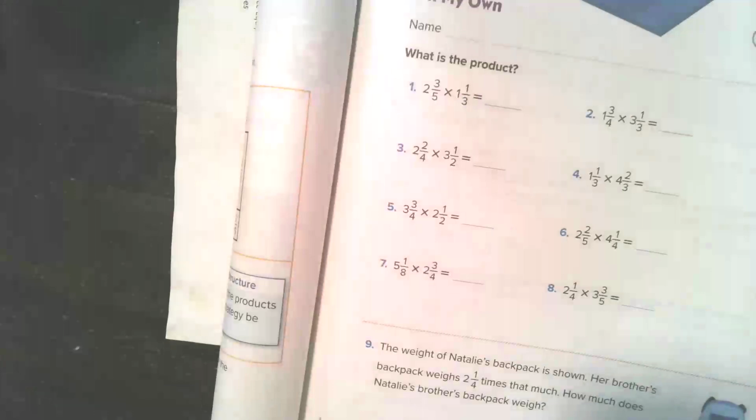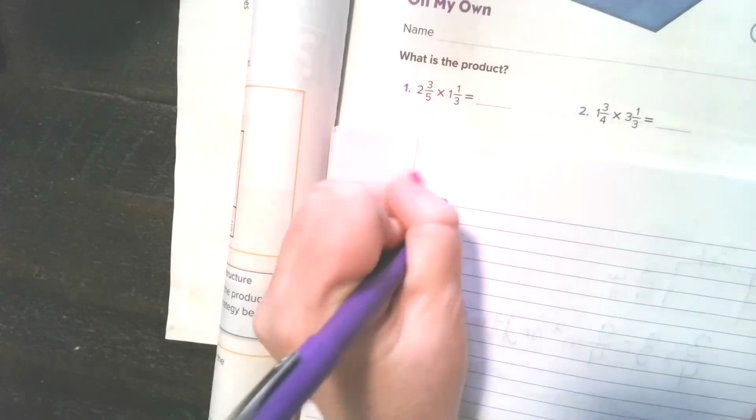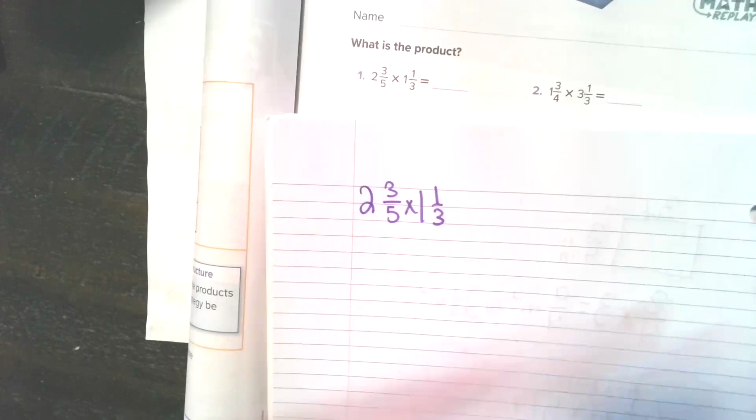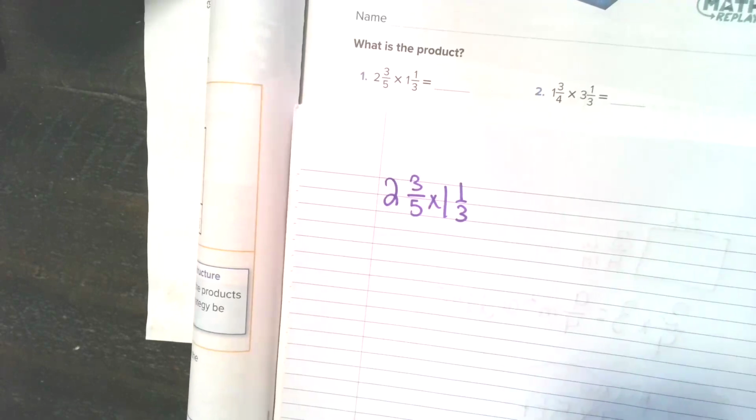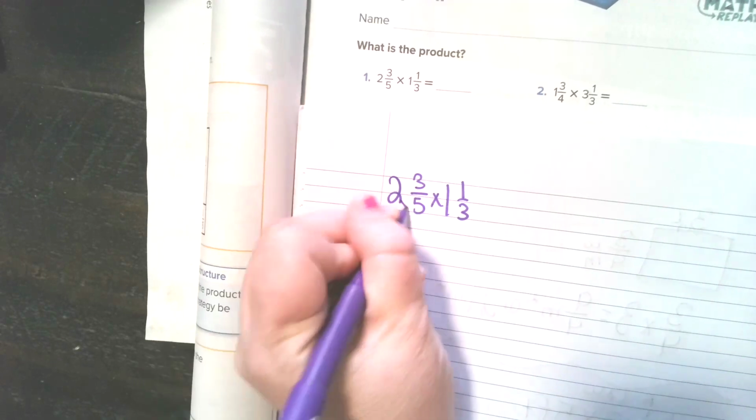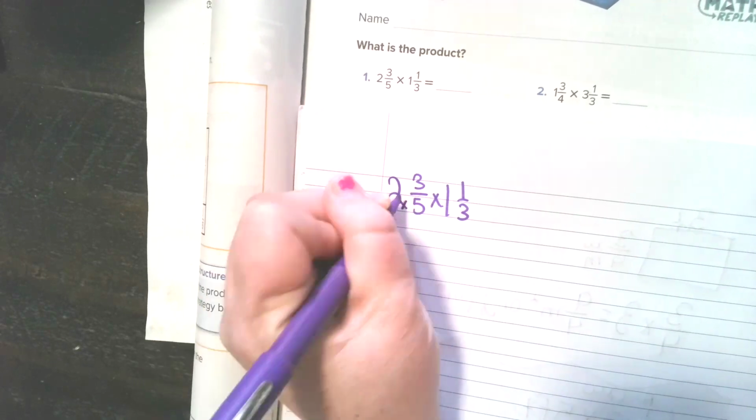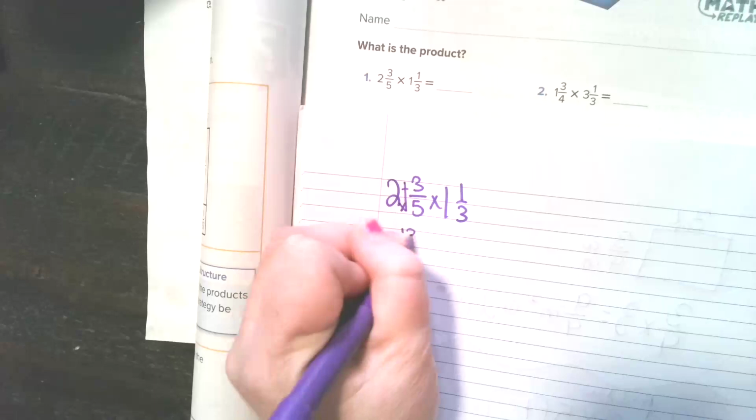All right, number 1 is 2 3/5 times 1 1/3. So what we're going to do is we're going to convert 2 3/5 into an improper fraction. So 2 times 5 is 10. 10 plus 3 is 13/5.